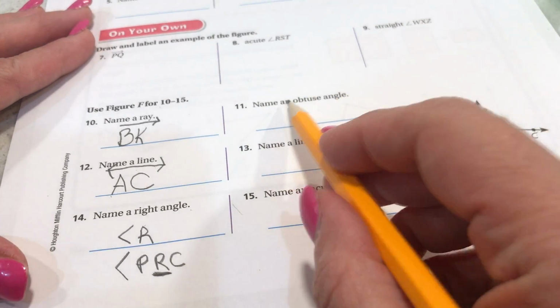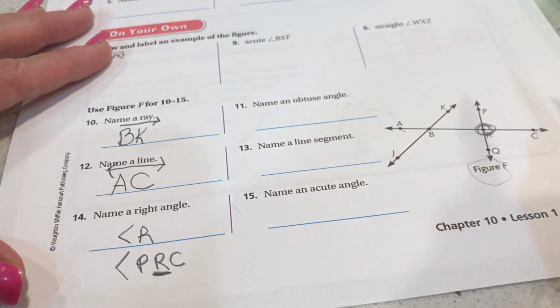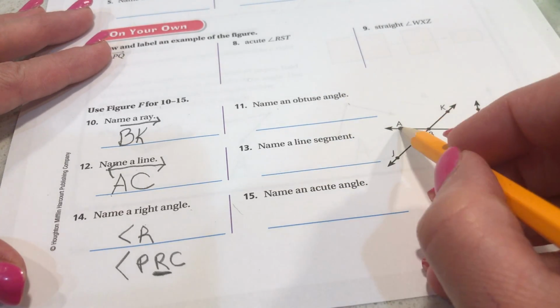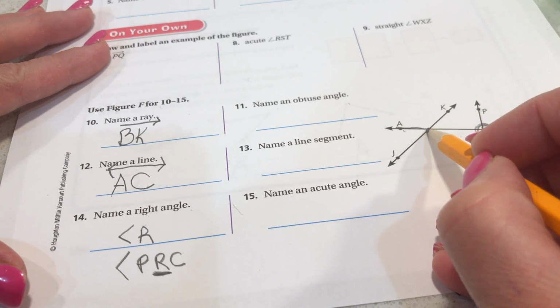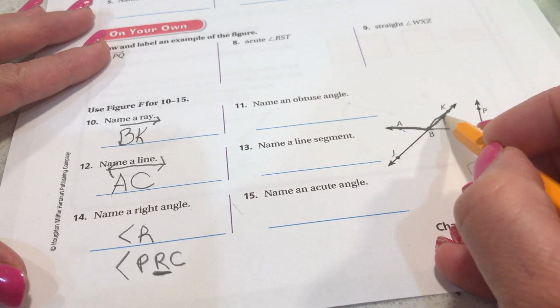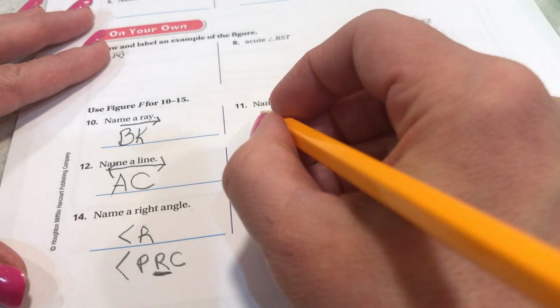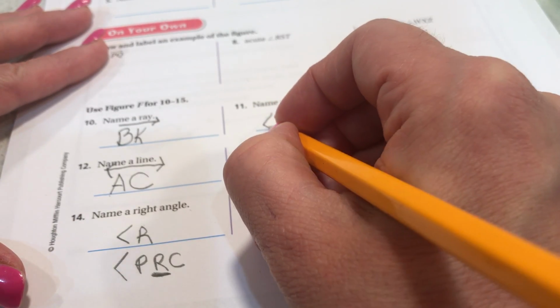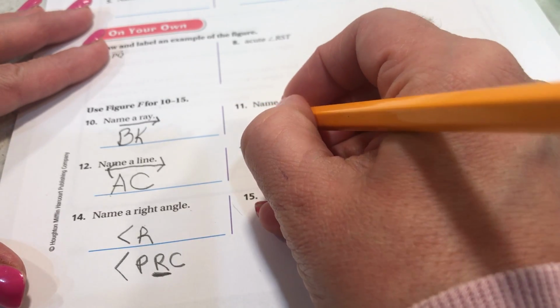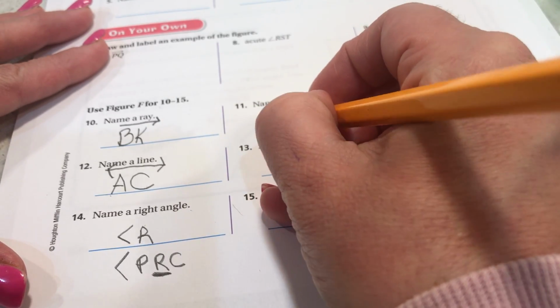And 11, name an obtuse angle. I'm going to do A, B, K. I can see that right here. This is bigger than a right angle. So I'm going to say, here's my angle icon. Angle A, B, K.